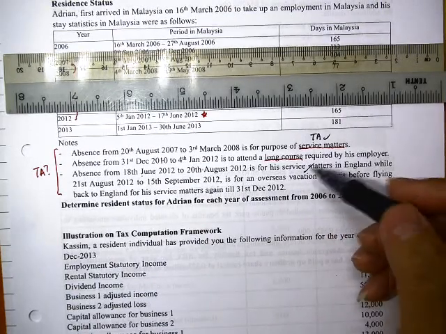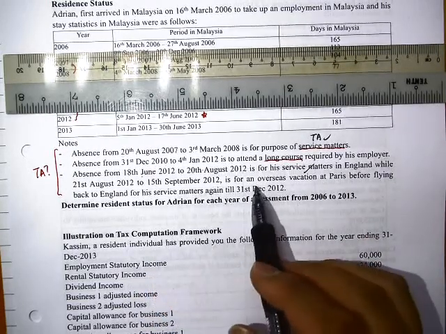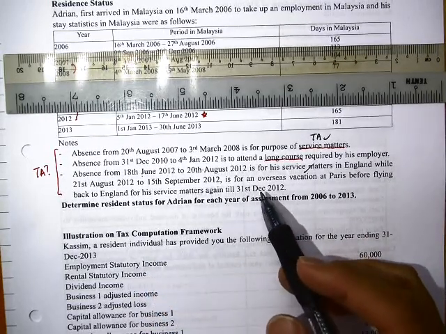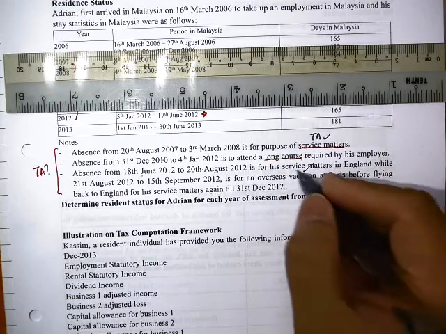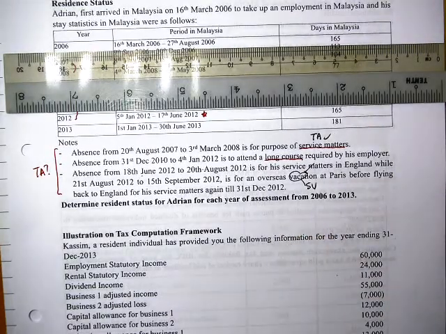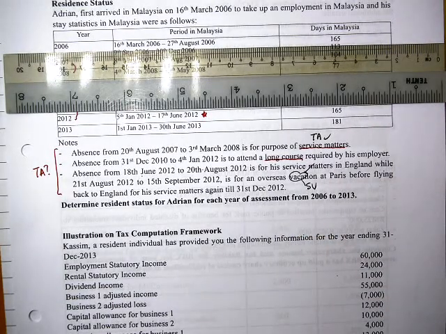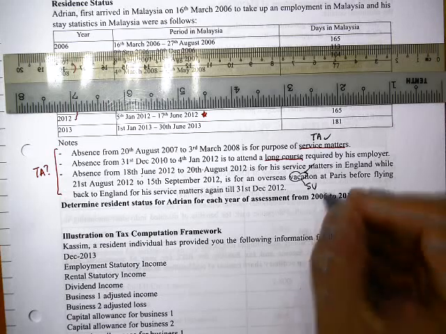And then after that you go for a vacation. Can vacation be used or not? Vacation is a social visit, which actually is permitted, but there is a limit. How many days? 14 days.